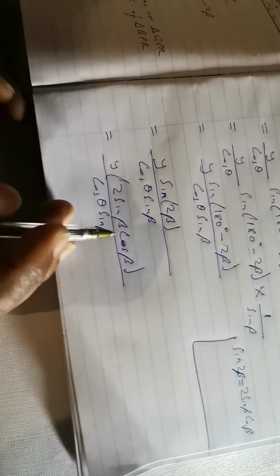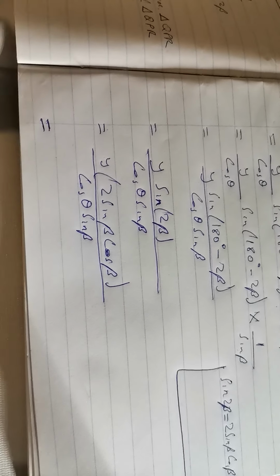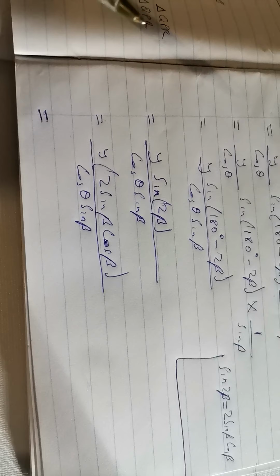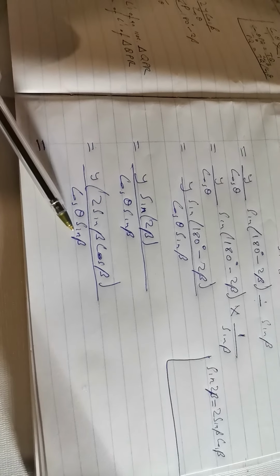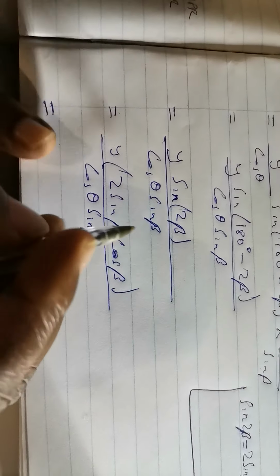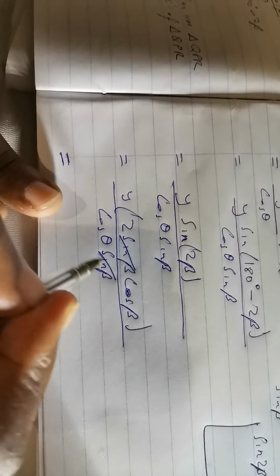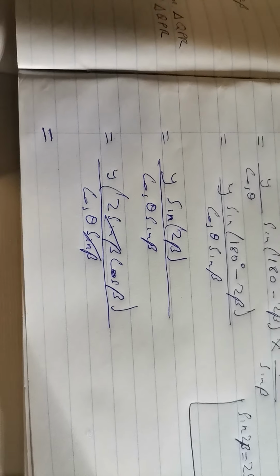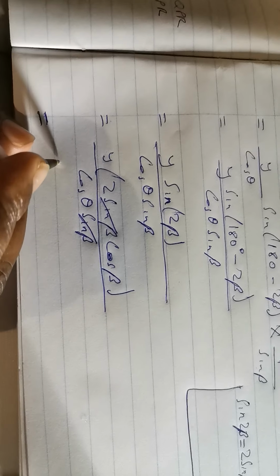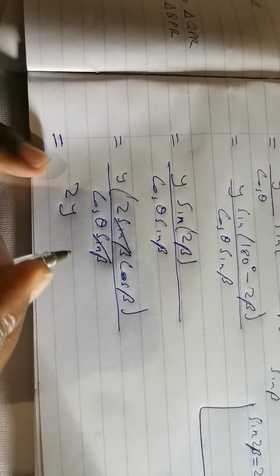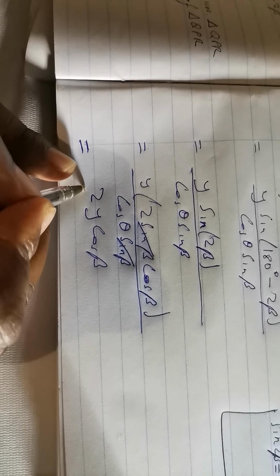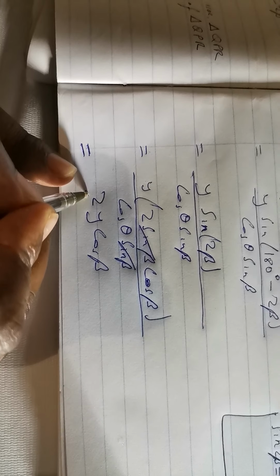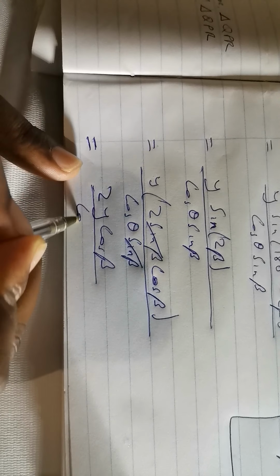And because we are multiplying and dividing, we can cancel what needs to be cancelled. We can spot the sine beta on both the numerator and the denominator, so that goes away. And then we have 2y cos beta all over cos theta.